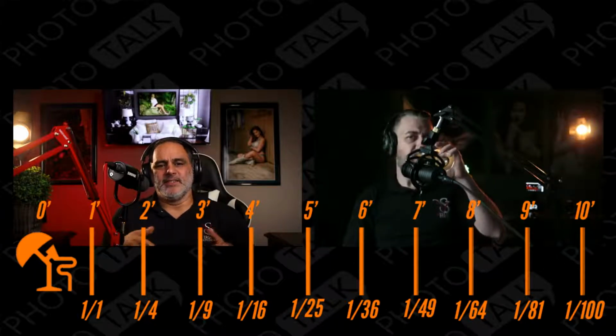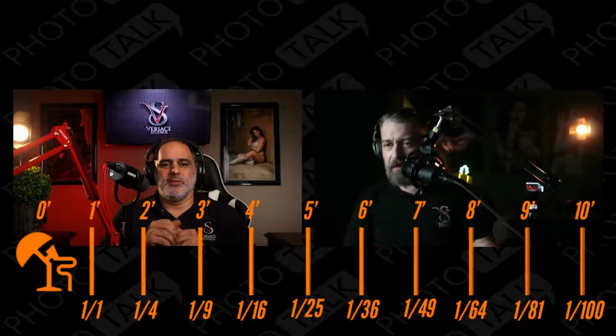So the inverse square law explains the dramatic drop off of light over the distance. We can use this information to better understand how our lights are affecting our subject, and by that measure, how to control them better.